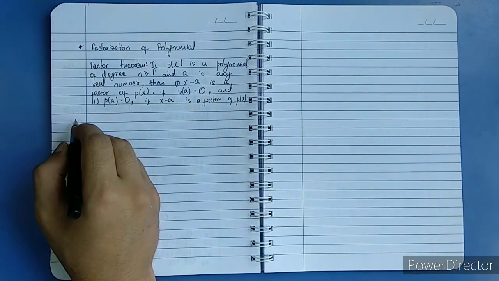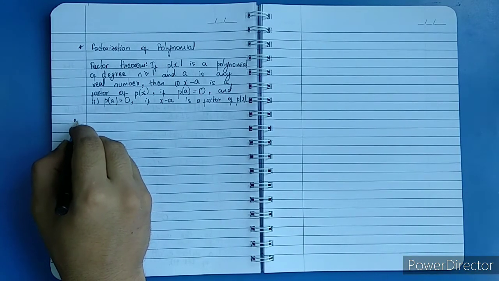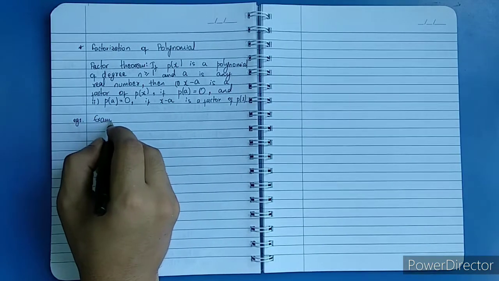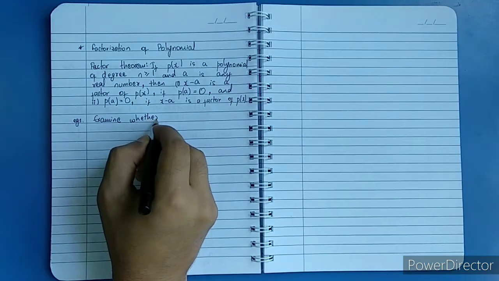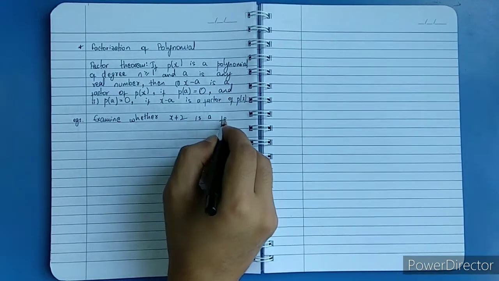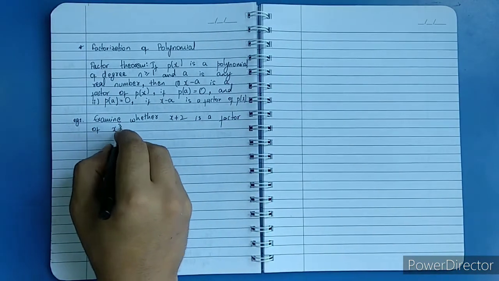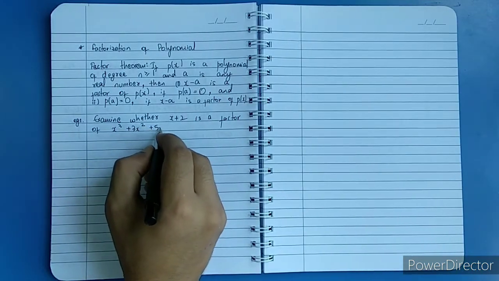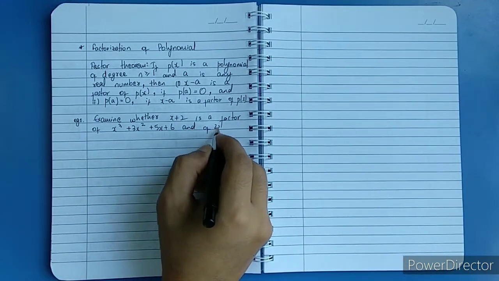Okay, let's begin with some questions. Examine whether x plus 2 is a factor of x cube plus 3x square plus 5x plus 6 and of 2x plus 4.